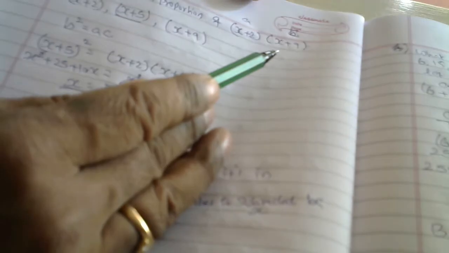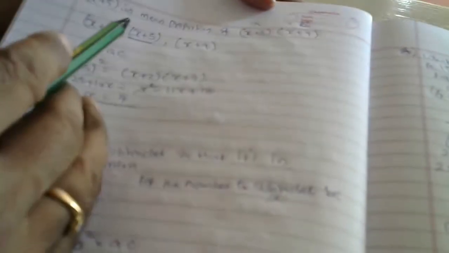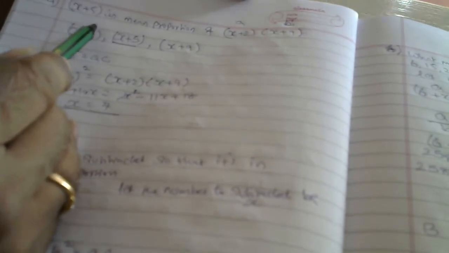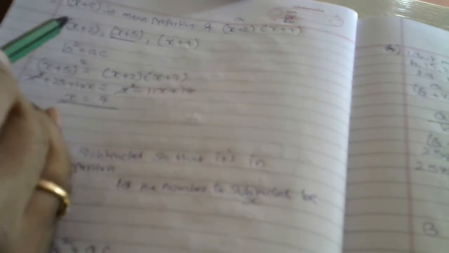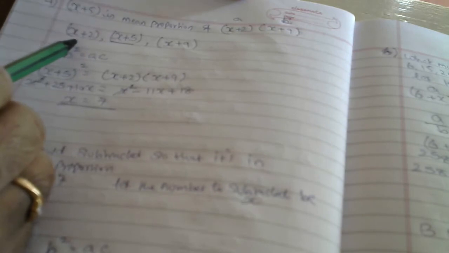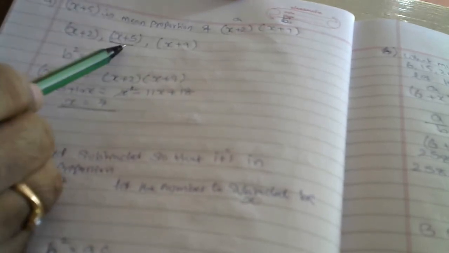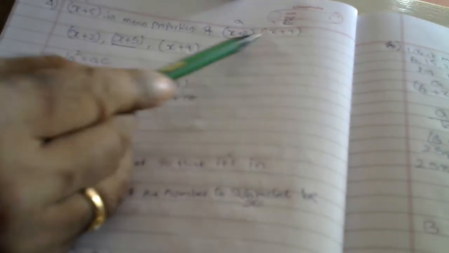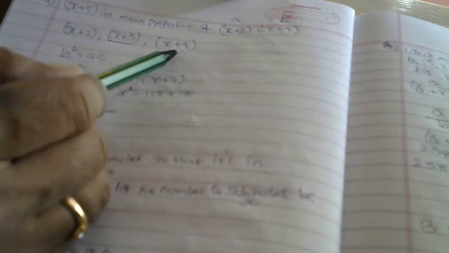Now, the other type of question becomes: x plus 5 is the mean proportion of x plus 2 and x plus 9. The moment I say this is the mean proportion, that means x plus 5 becomes my B, which is in the center position. So I write this in order: x plus 2, x plus 5, the mean proportion, and x plus 9. Now I need to find the value of x.